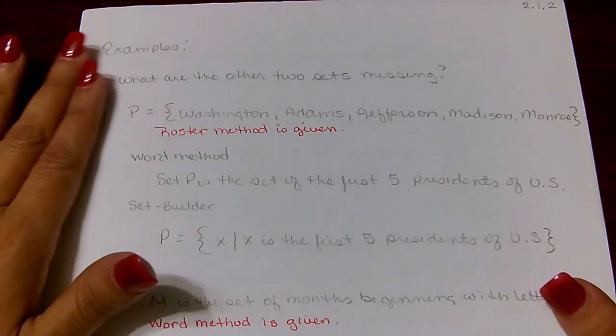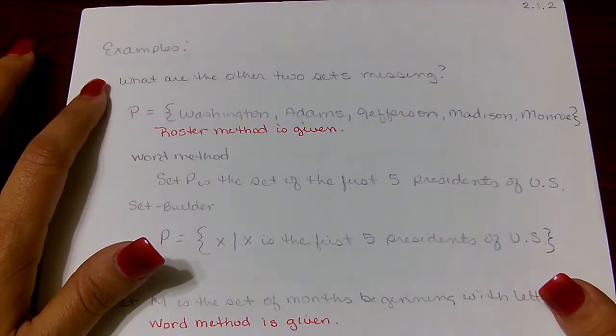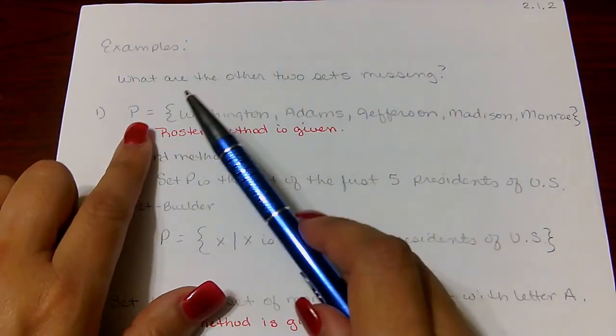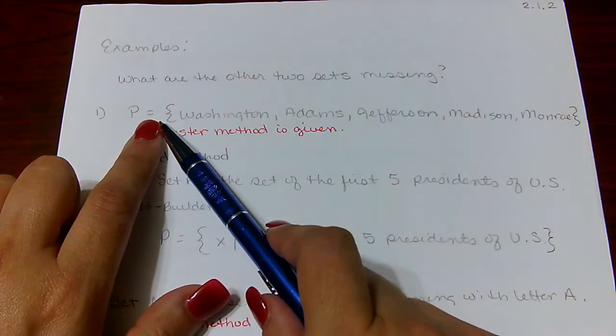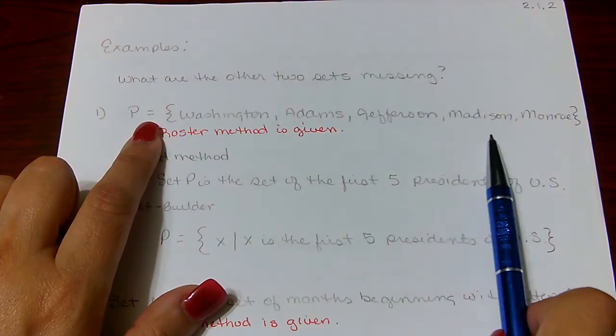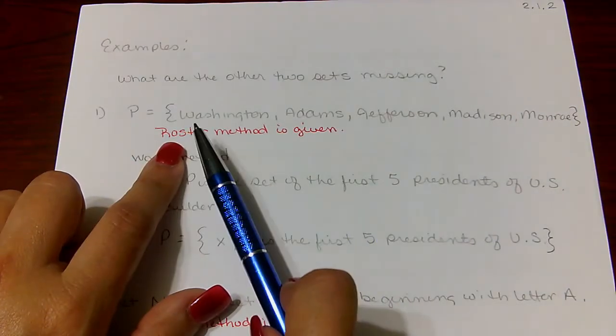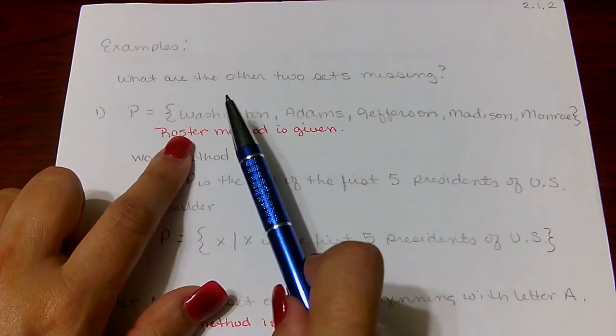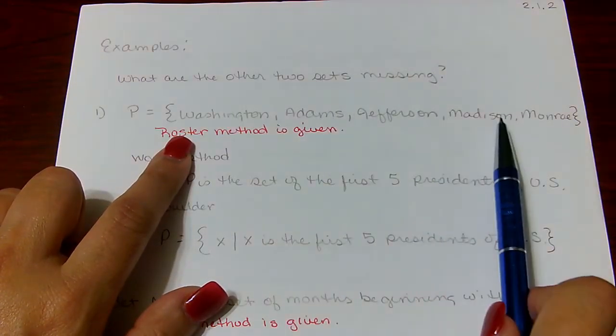On this page, we're going to give our examples and ask for the other two sets that are missing. Here we have P is equal to Washington, Adams, Jefferson, Madison, and Monroe. First I identified the method we're given. This is a roster method.